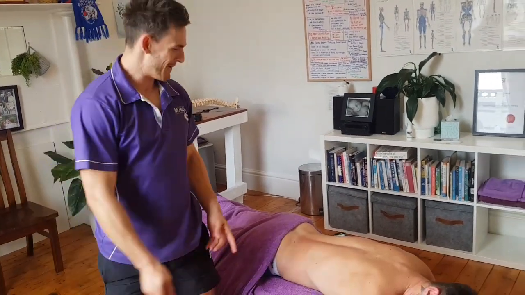Alright, so there's just a quick snapshot of a lower back treatment that if you come in and see us, we'll help you out. So if you're getting any of that referred pain down your leg or just struggling with lower back pain, come in and see us, we'll help you out.